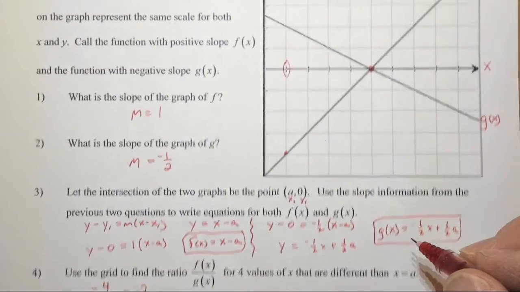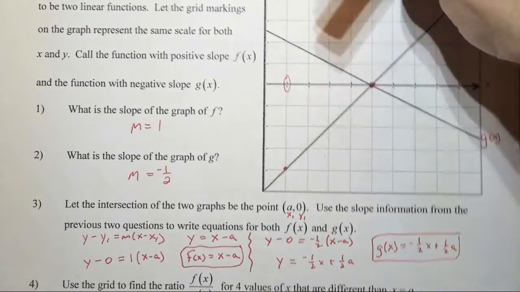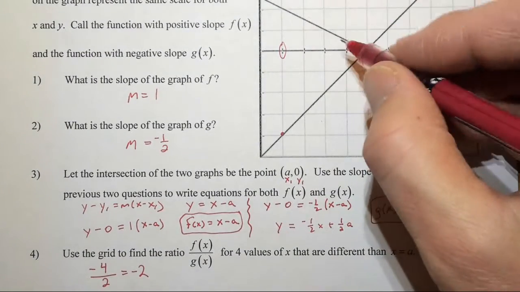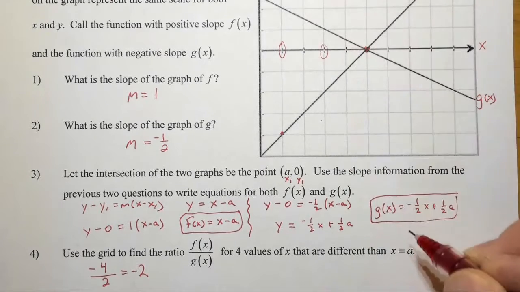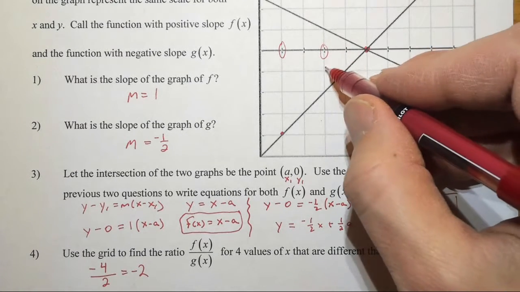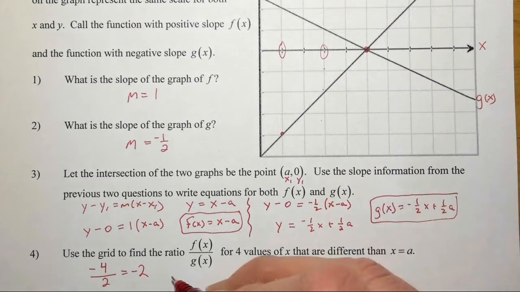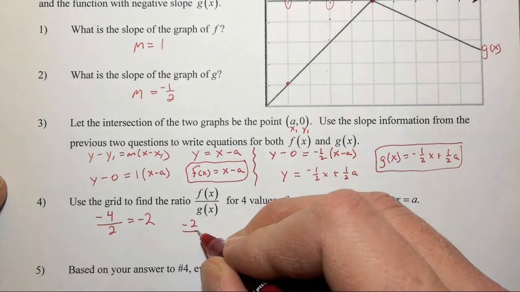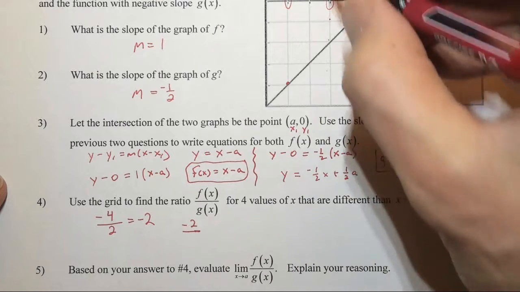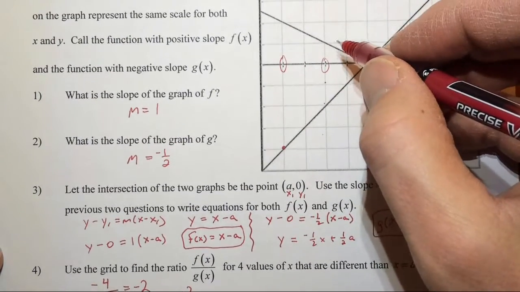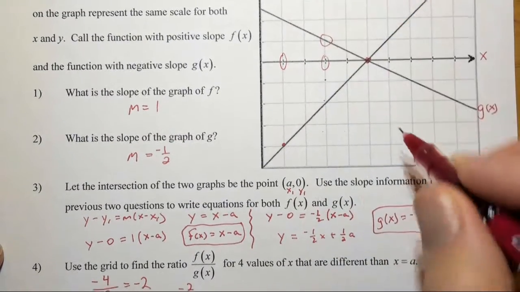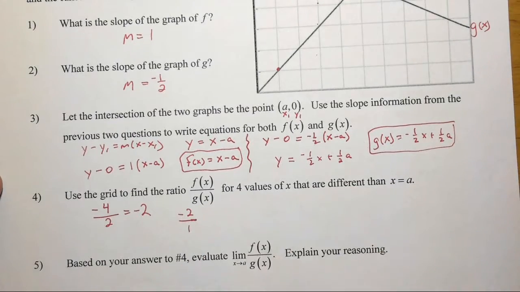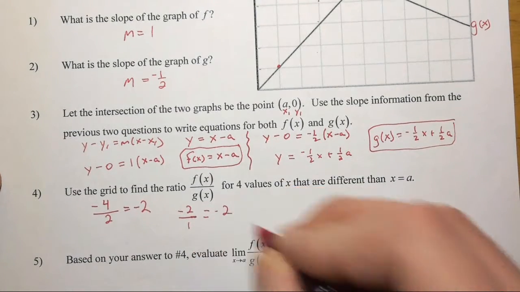Now, how about if we go to this value of x right here? At that value, f is down 2 units. So f is negative 2, and g is, going back and forth on the screen, up 1 right there. So g is 1. And again, that's going to simplify to negative 2.